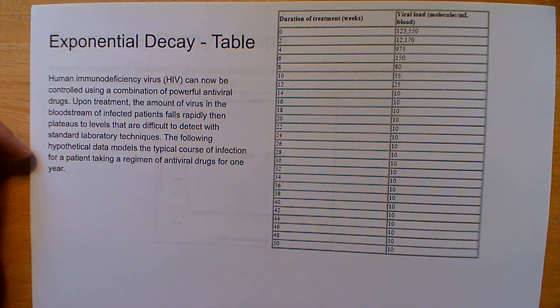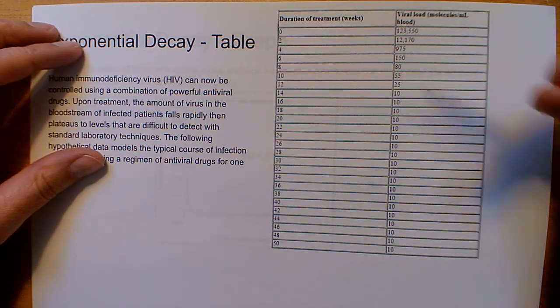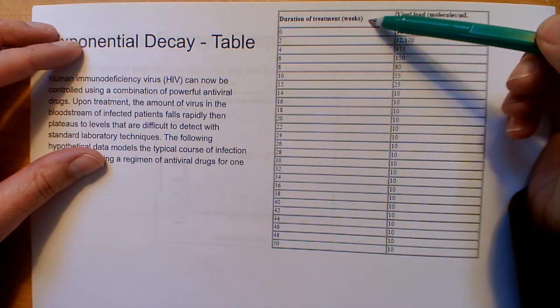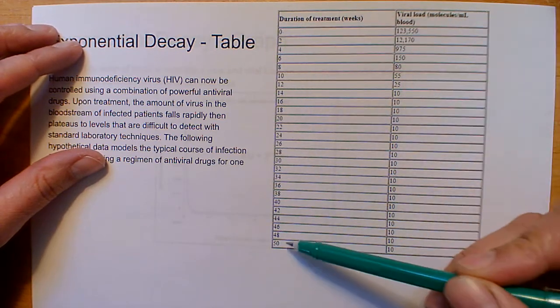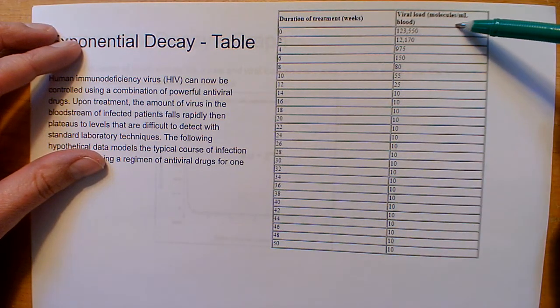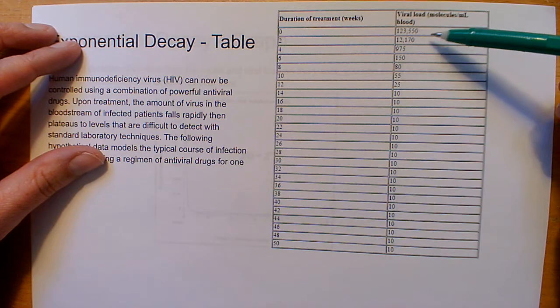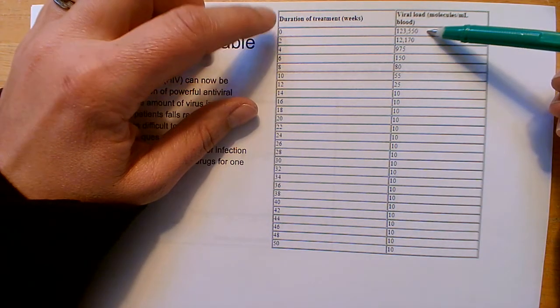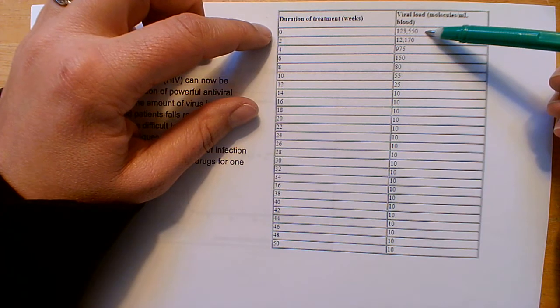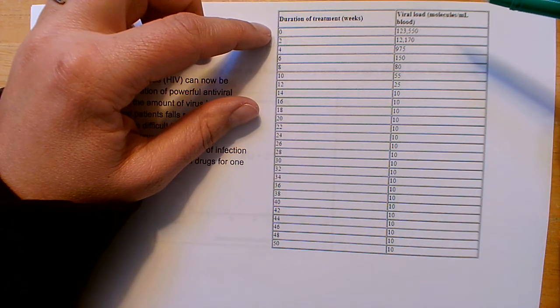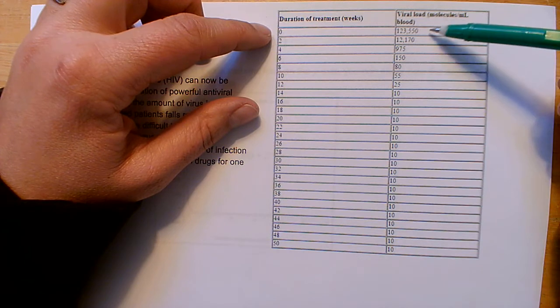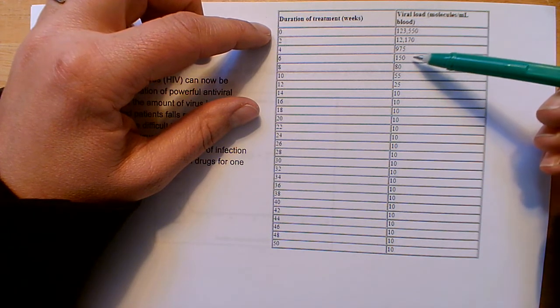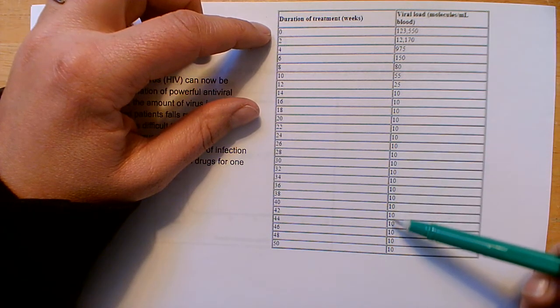The following hypothetical data models the typical course of infection for a patient taking a regimen of antiviral drugs for 1 year. So if we look, this is the duration of treatment in weeks, 0 to 50 weeks. And this is the viral load. So this is the virus in the body. So taking the drugs at day 0, this is how much of the virus is in the body, 123,550. So as the weeks progress, we can see that it decreases and holds steady at about 10.